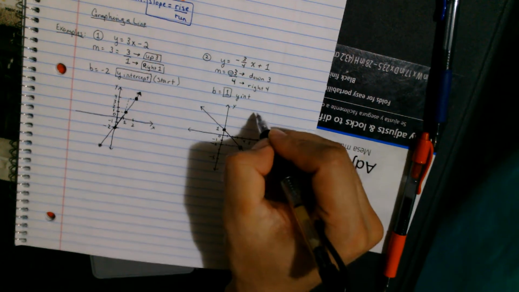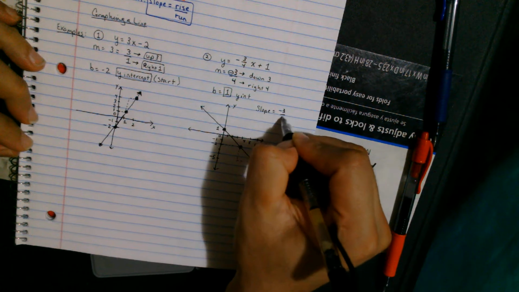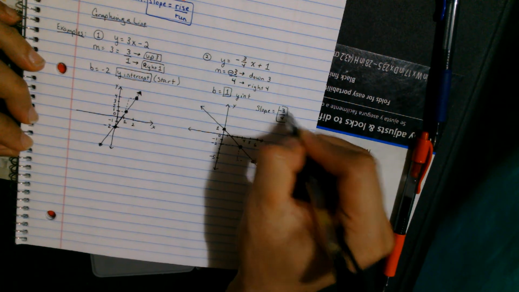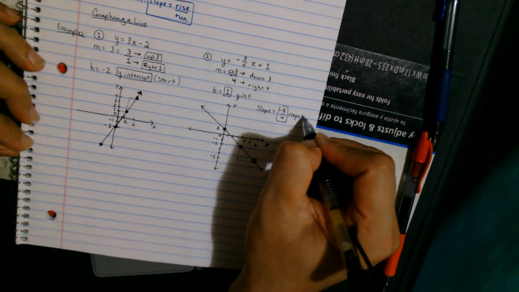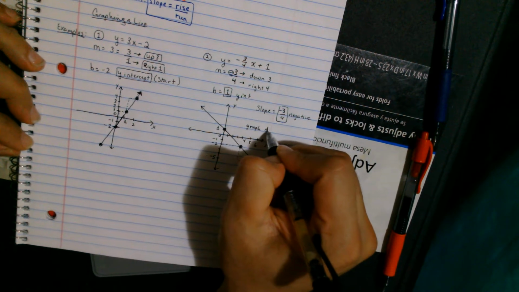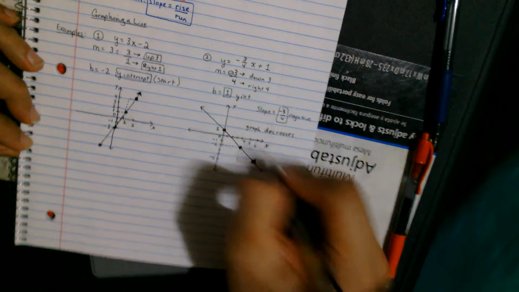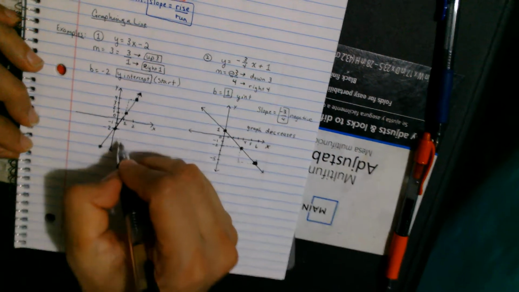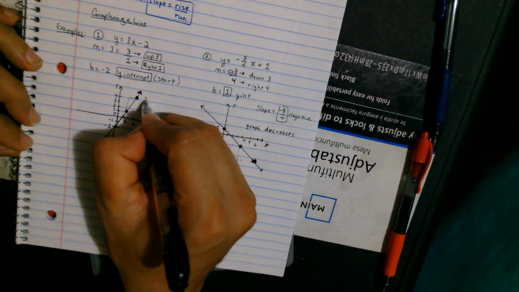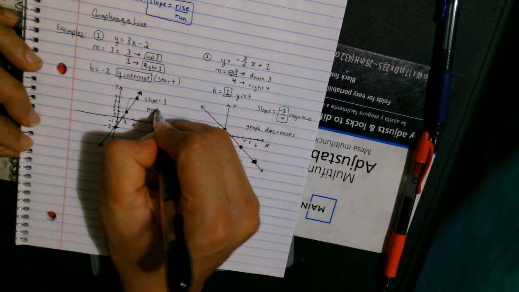So notice the slope is equal to negative 3/4, which is negative. The graph decreases. The graph goes downward. Here the slope is 3, which is positive.